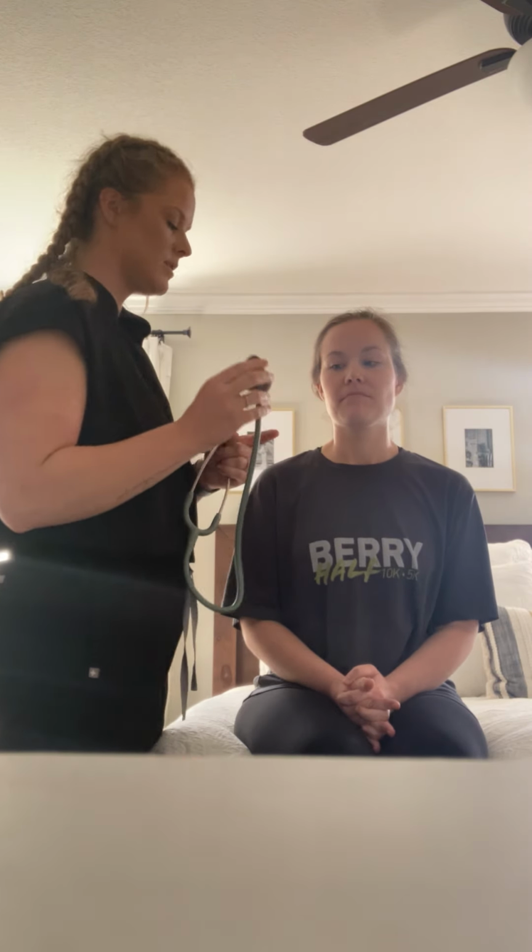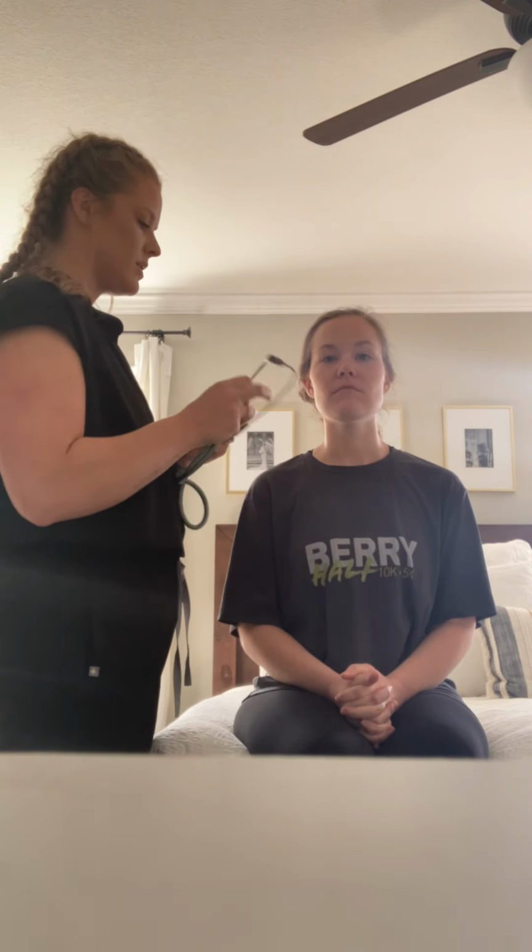Next, we will turn our stethoscope over to the bell side, and we are going to listen for any heart murmur or abnormal heart tones. We're going to follow that same process here.